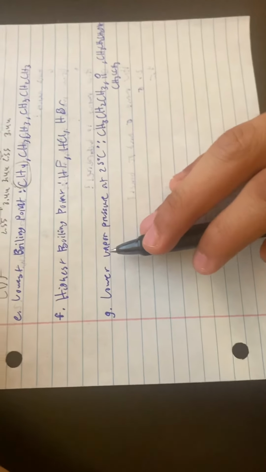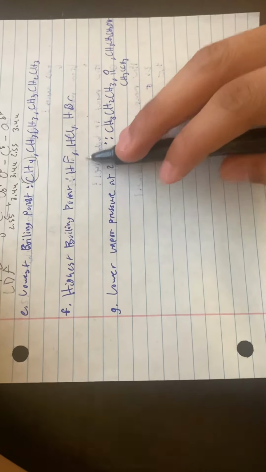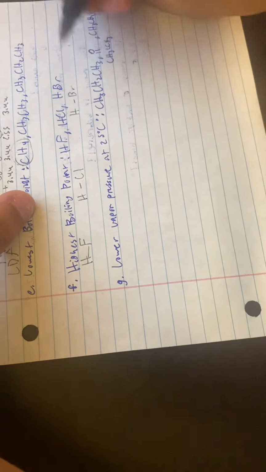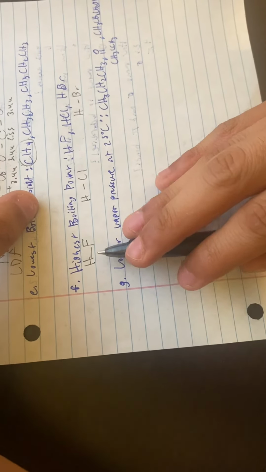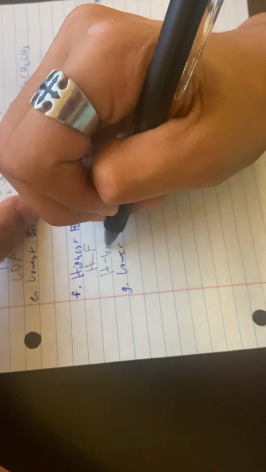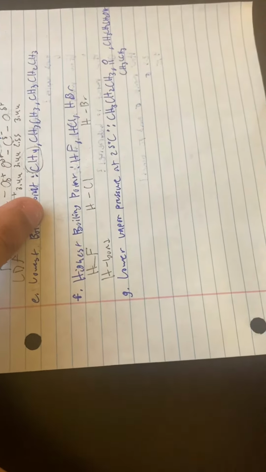Next, we need to look at the highest boiling point between HF, HCl, and HBr. Now, we know that HF, and then we've got HCl and HBr. Looking at HF, we know that a bond between hydrogen and fluorine means that it's an H bond. Now we look at H and Cl.